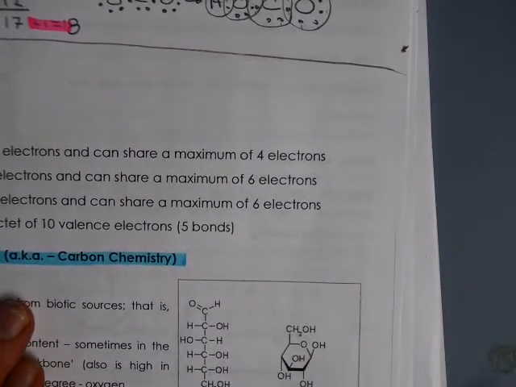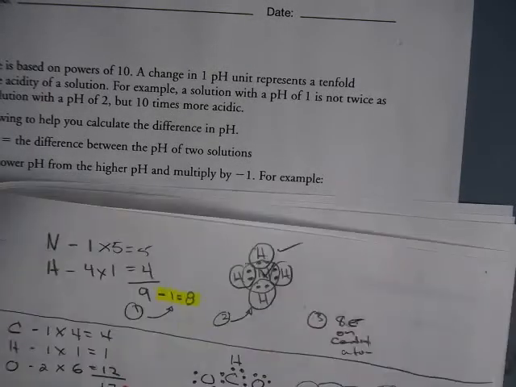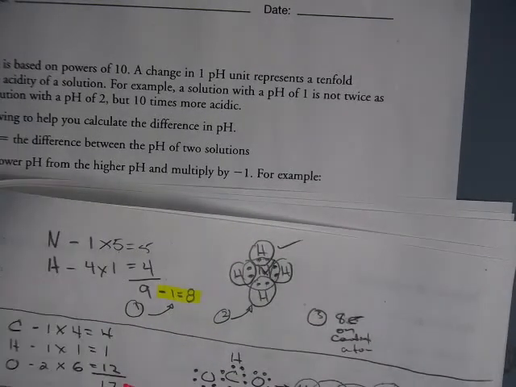I'm going to need a piece of paper. I did have paper here. Where did I put my paper? Ah! Humbug.